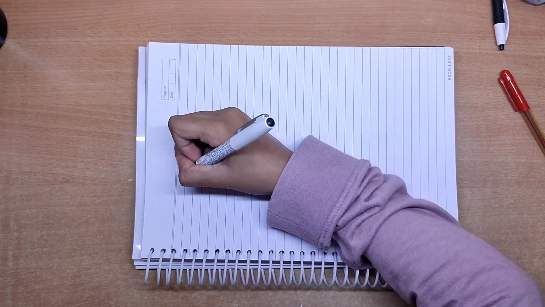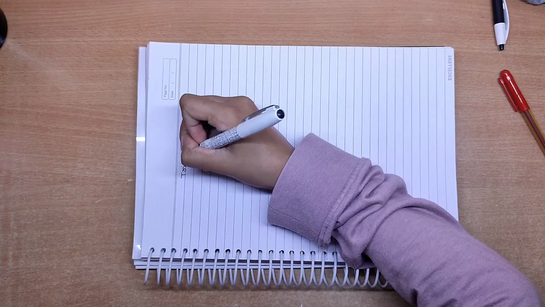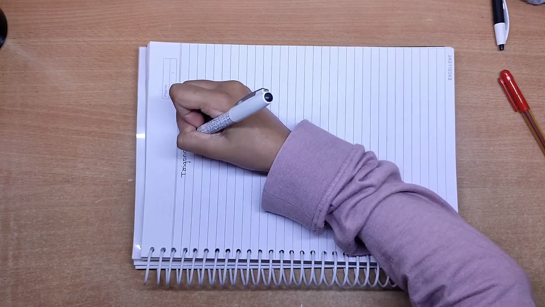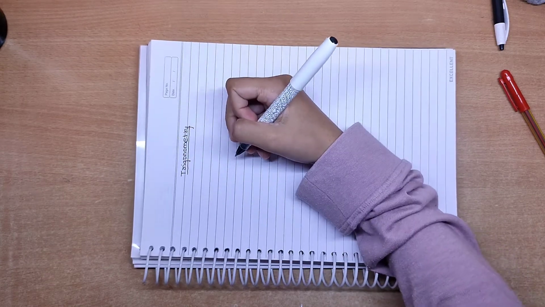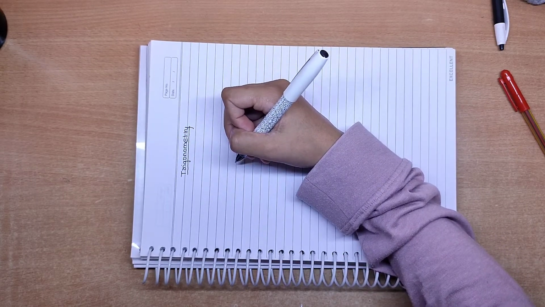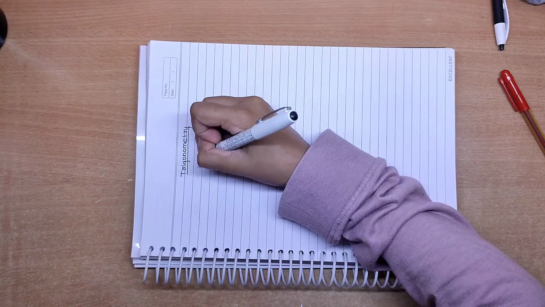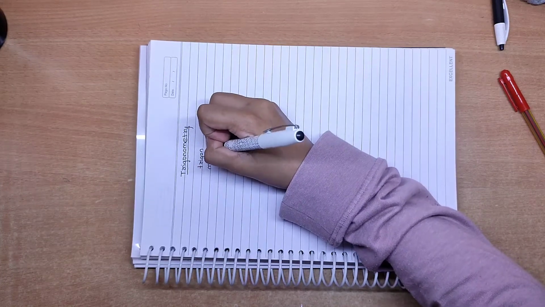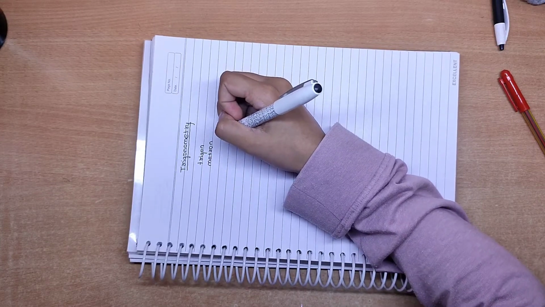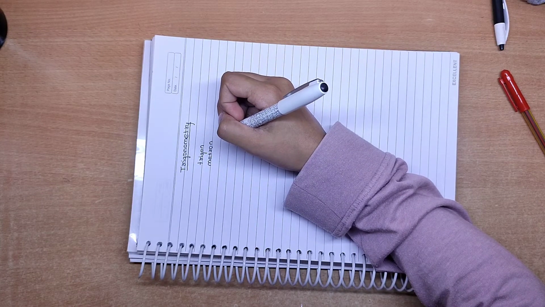Good morning. Today we'll be starting with trigonometry. Trigonometry is a word derived from the Greek words trigon and metron. So trigonometry means measuring the sides of a triangle.